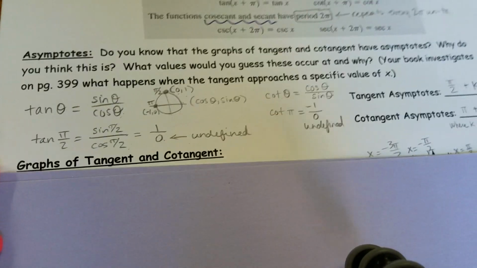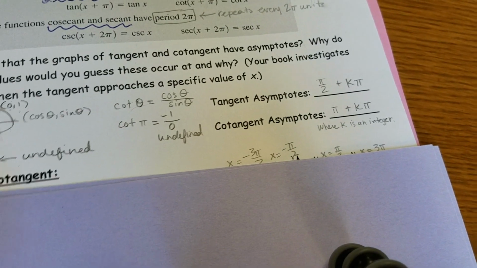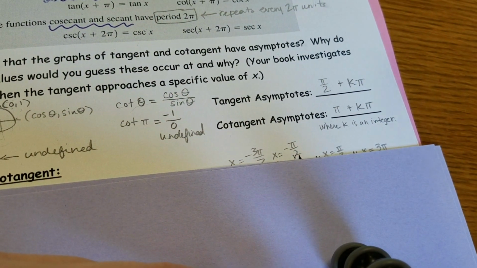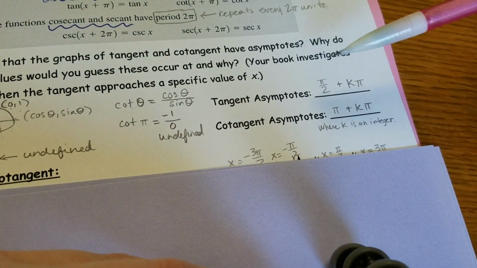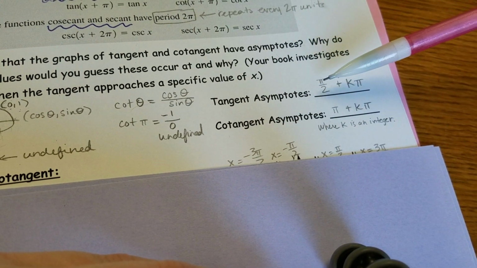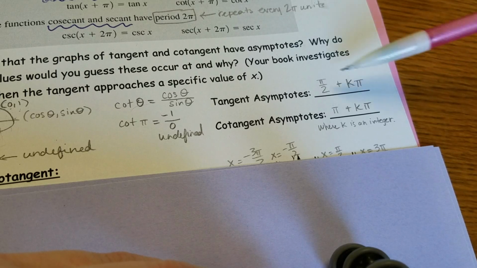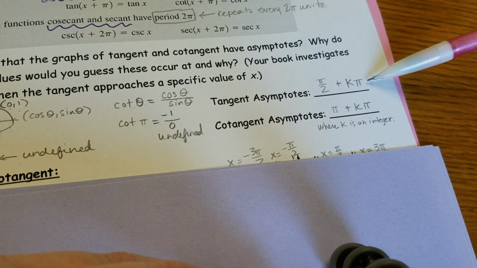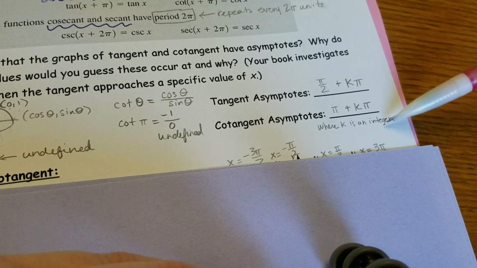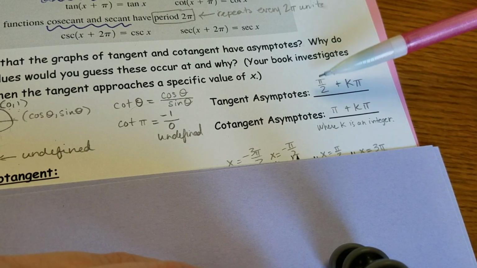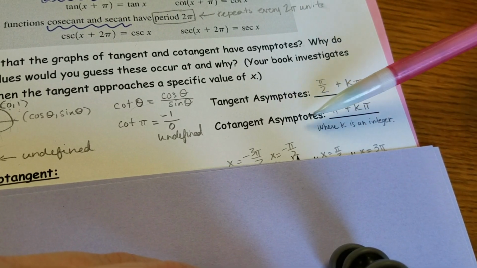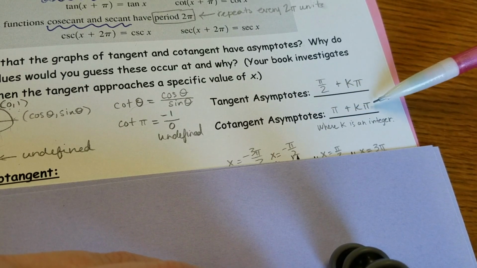So what we can do is set up a general equation where you have the tangent asymptotes and the cotangent asymptotes. For tangent, it's going to start at pi over 2, and it's going to go every pi units from there. So pi over 2 plus k pi, where k can be any integer. That means even a negative integer, so you could rotate around the other way. Cotangent is going to be pi plus k pi.